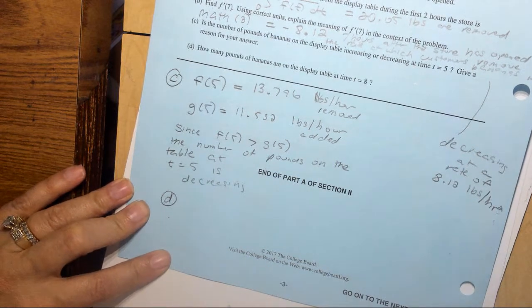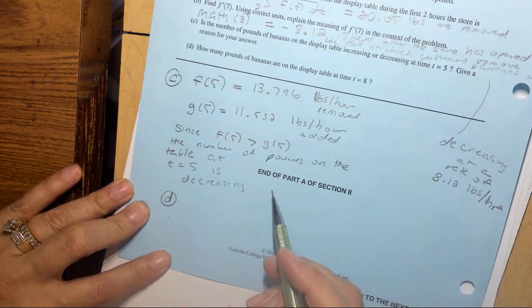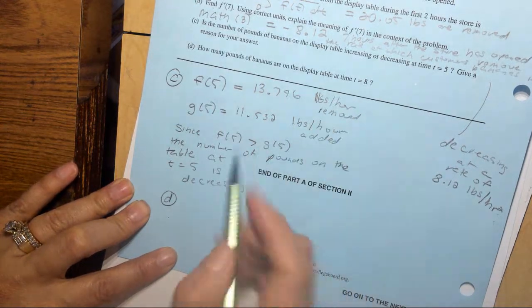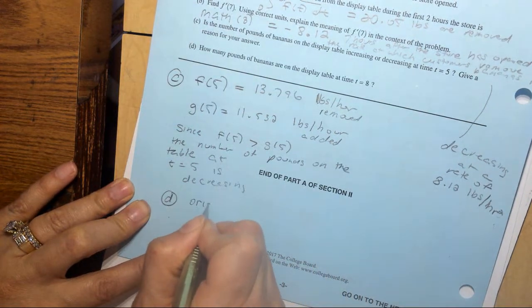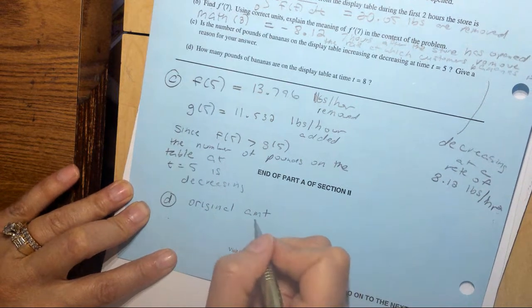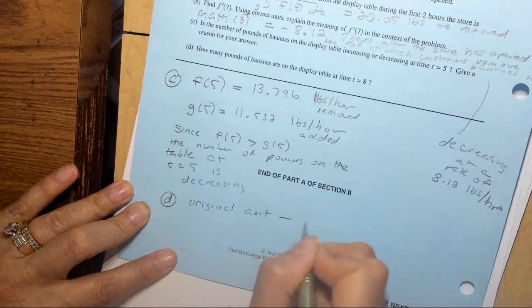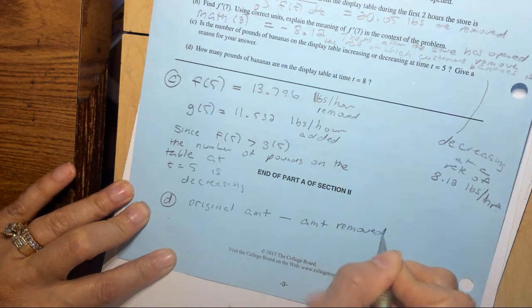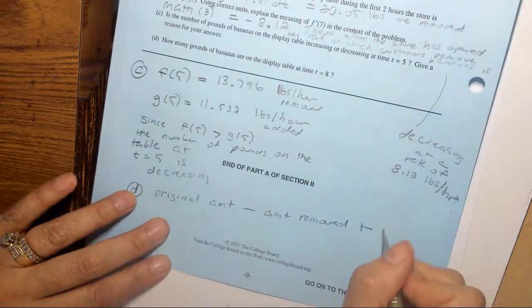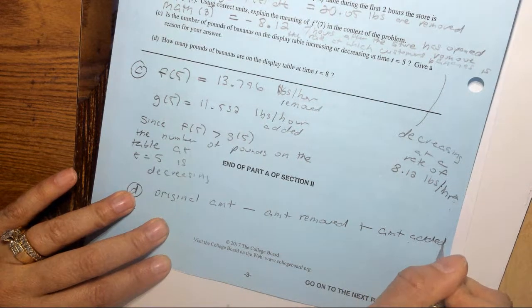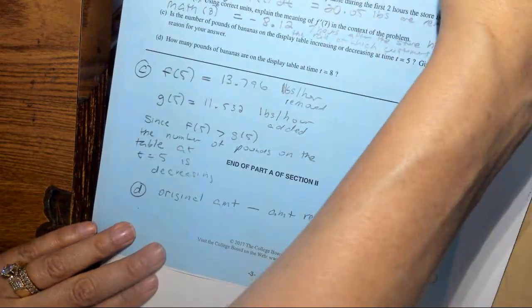In order to figure out how many pounds are there after 8 hours, we need to consider the original amount that was there, minus the amount removed, plus the amount added. That will give me my total amount.